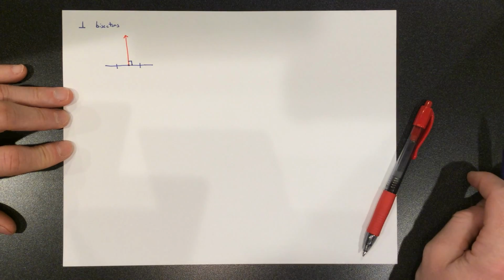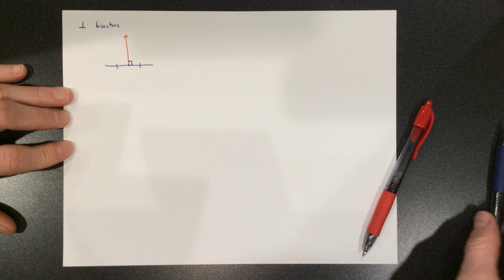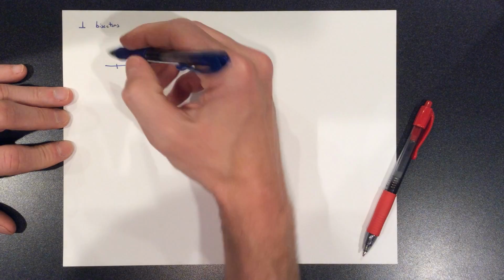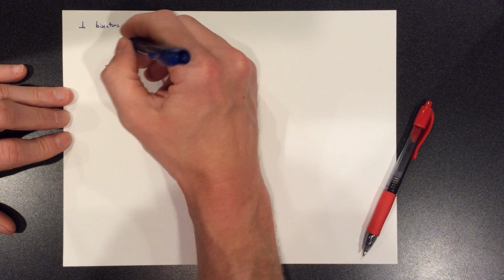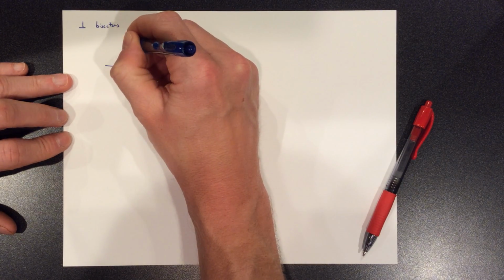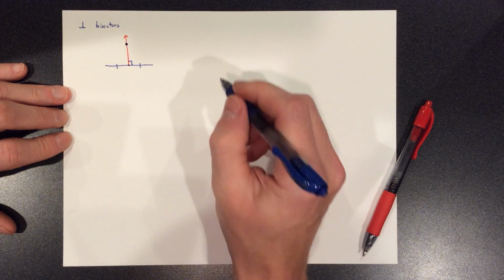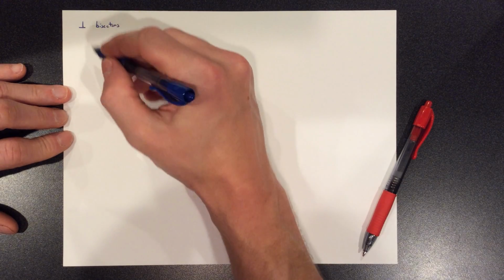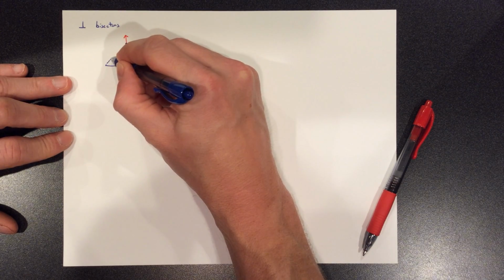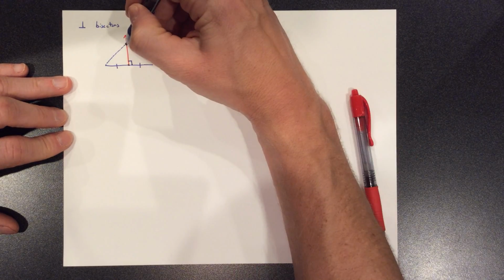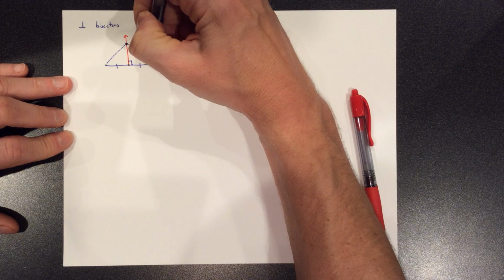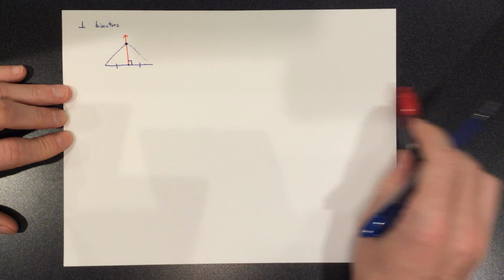It turns out that you can look at any point on the perpendicular bisector. That guy right there, some random point on the perpendicular bisector. What we want to do is compare that dotted distance and that dotted distance.